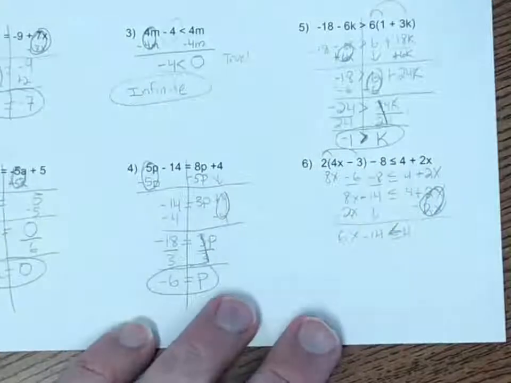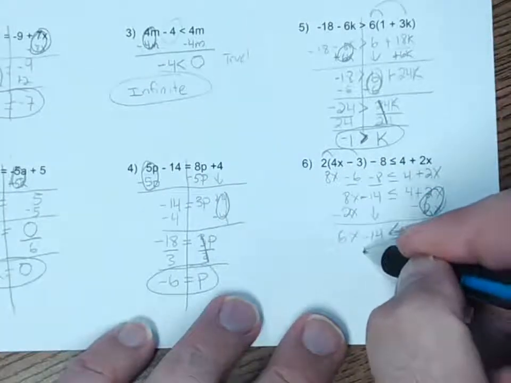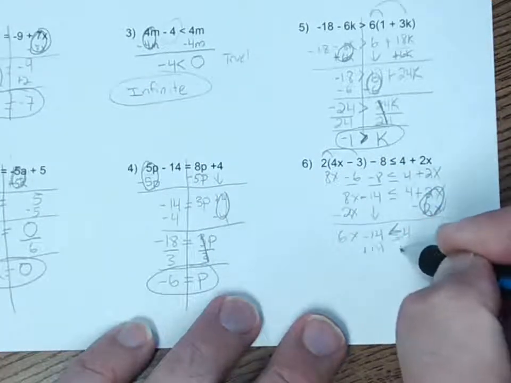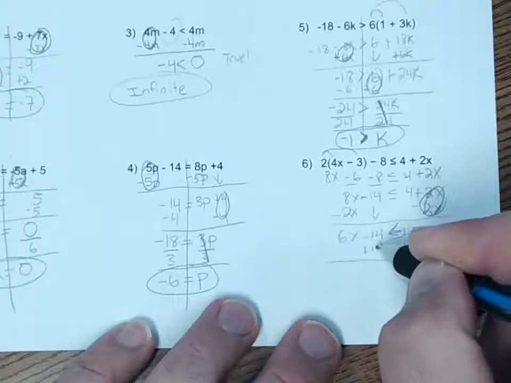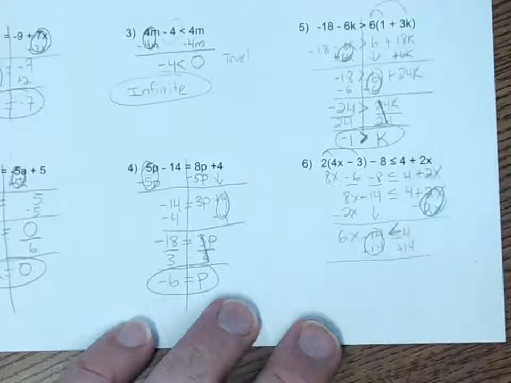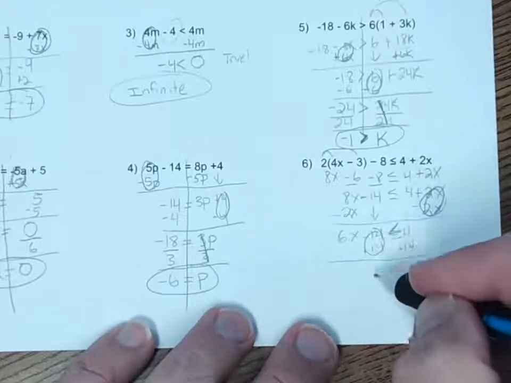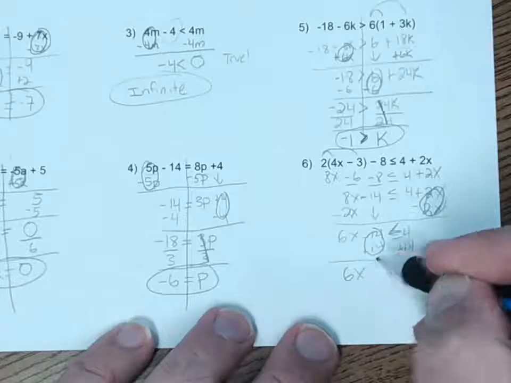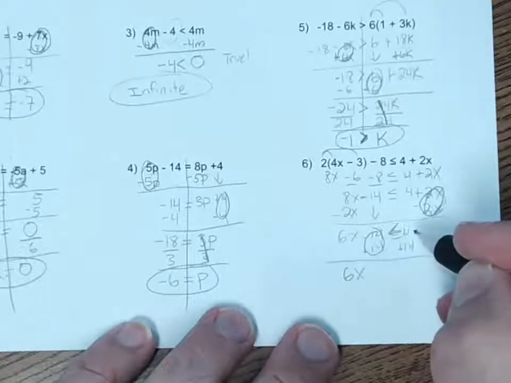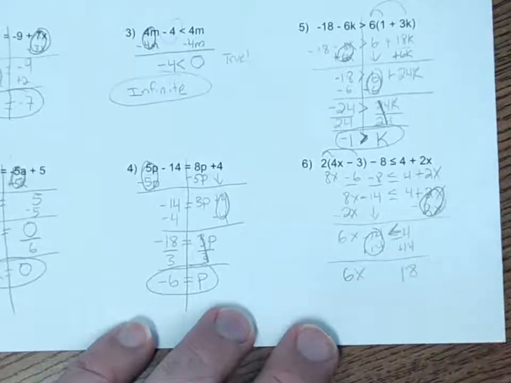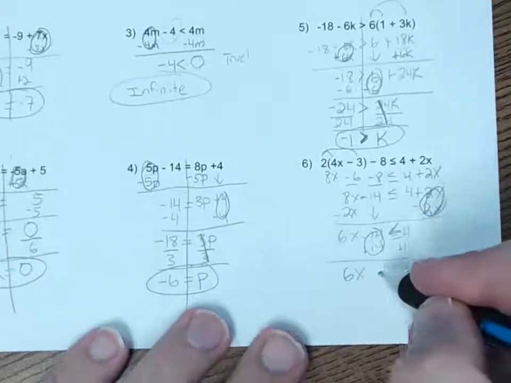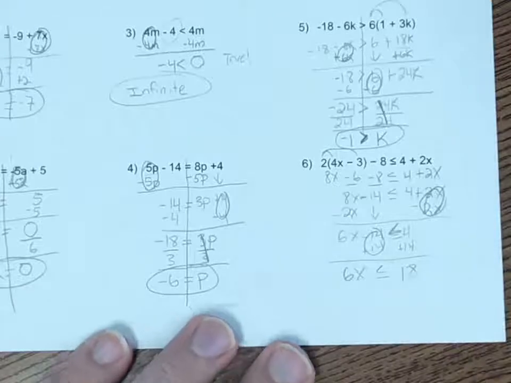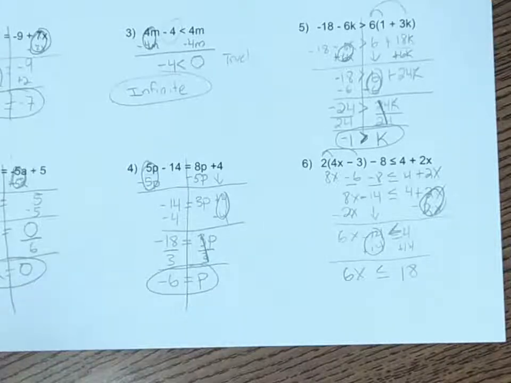Now we'll move the constants to the right. We will do that by adding 14 to both sides. On the left, negative 14 plus 14 is 0. 6x minus 0 is 6 times x. On the right, 4 plus 14 is 18. And we did not divide or multiply by a negative, so I'll just bring down the less than or equal to sign. Last step is to divide or multiply.